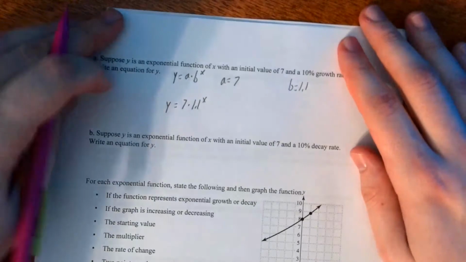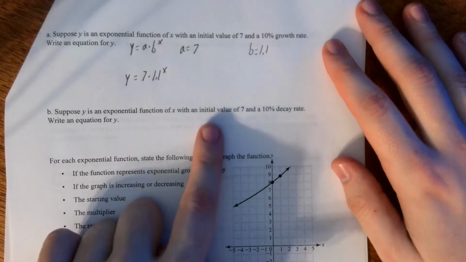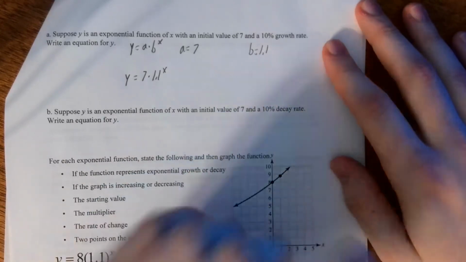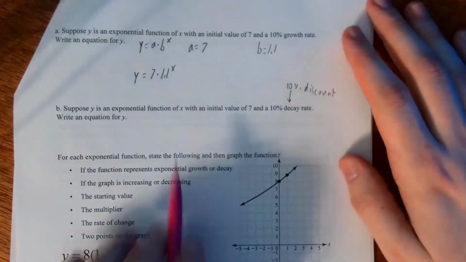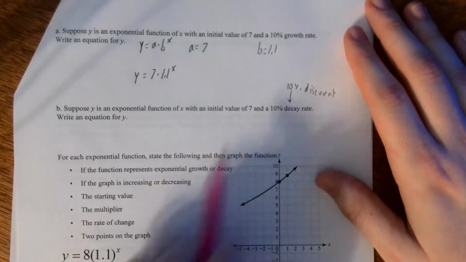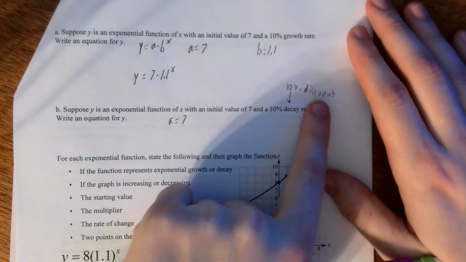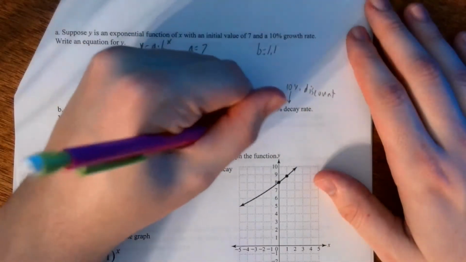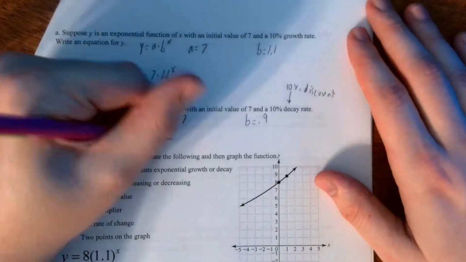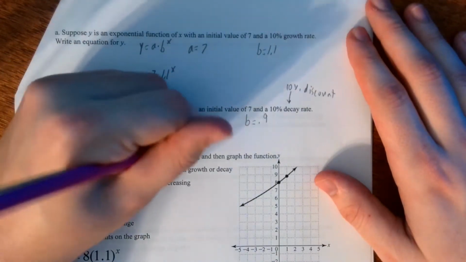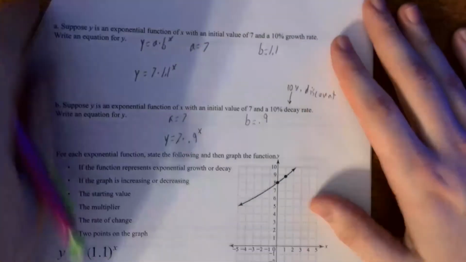Okay. On the next one, suppose y is an exponential function of x with an initial value of 7 and a decay rate of 10%. So this is like a 10% discount. Well, our initial value, a, is 7 again. And if we have a 10% discount, we know that's 90% of the price. So our multiplier here, b equals 0.9. So we just plug those two into this formula again. We get y equals 7 times 0.9 to the x. Okay? All right. Let's look at the next one.